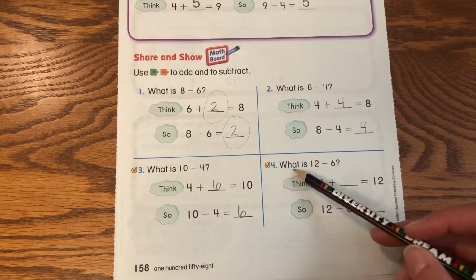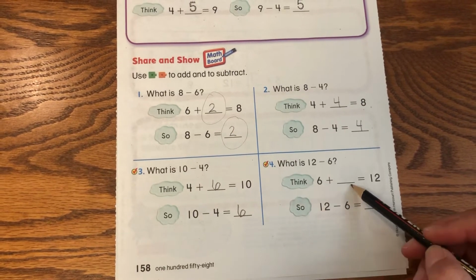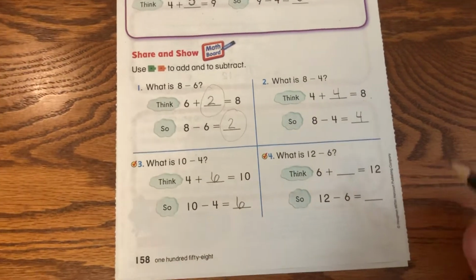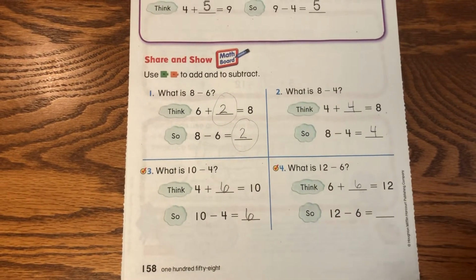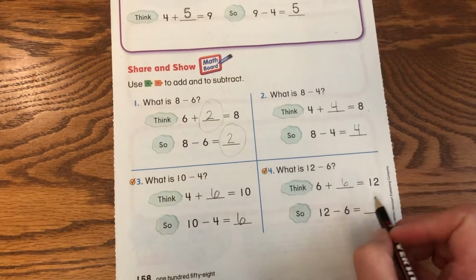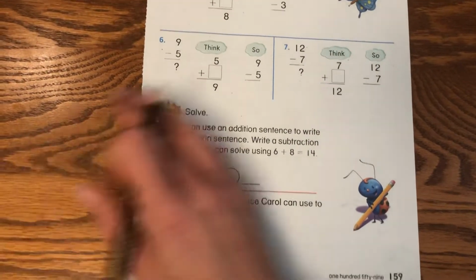Number 4. What is 12 minus 6? Oh, let's think. 6 plus what equals 12? Another doubles. 6 plus 6 equals 12. So 12 minus 6 equals 6. Good job. I knew you guys were going to be good at this today.